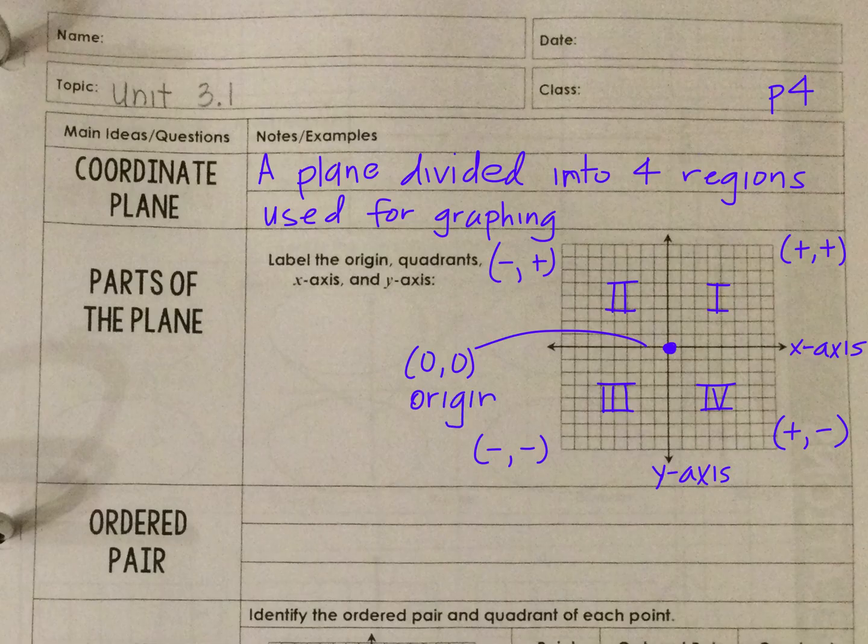An ordered pair is just a point on a graph. And when we're listing an ordered pair, we always list the x first and then the y. That means we always go side to side first and then up or down. Okay?